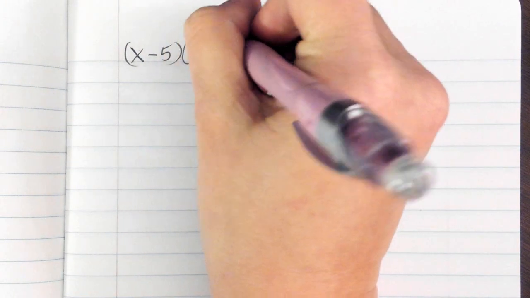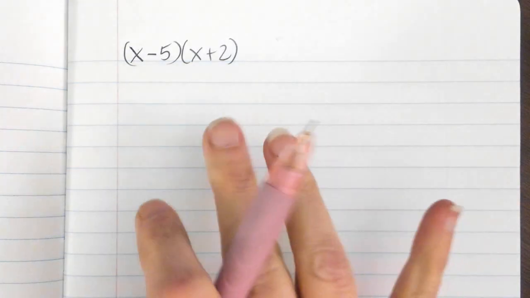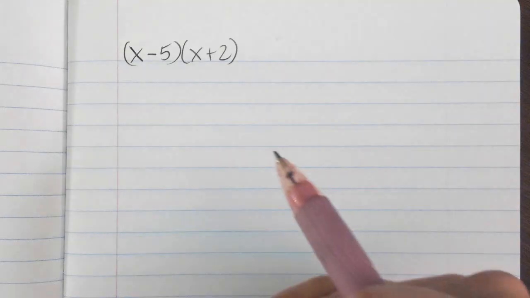Okay, so we're going to start with the first problem. Up until now, we've been multiplying. We took 2 binomials and multiplied them together to get an answer. In fact, why don't we start with that? Let's say we start with x minus 5 times x plus 2. We're going to end up working the same process backwards.